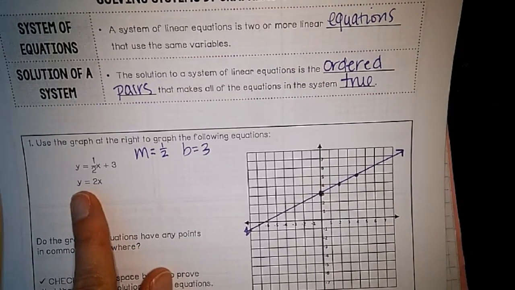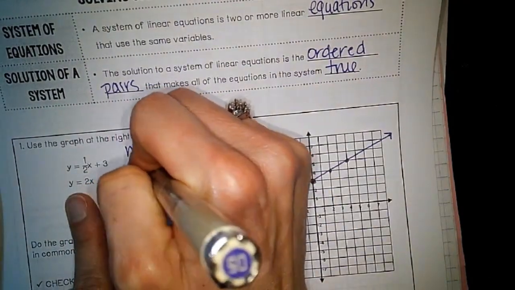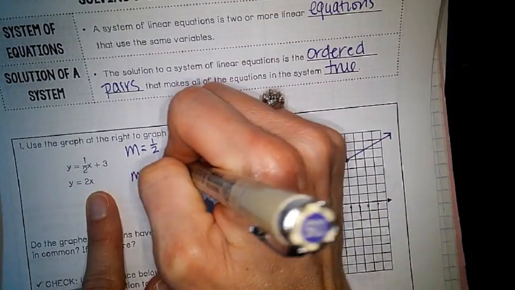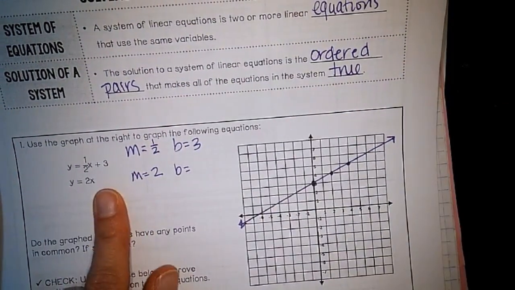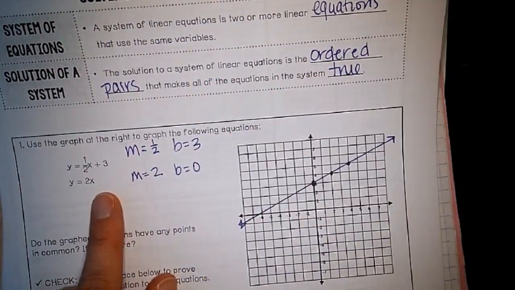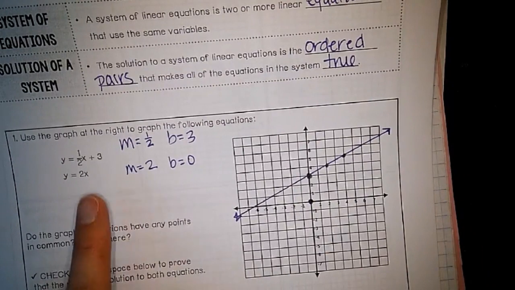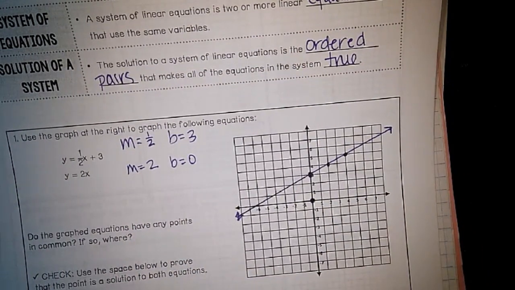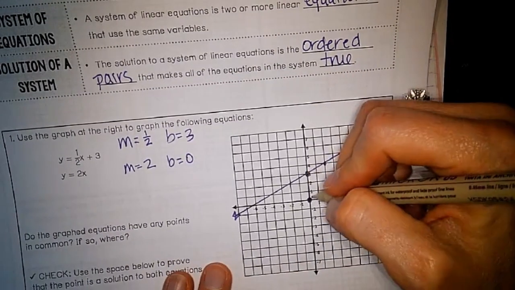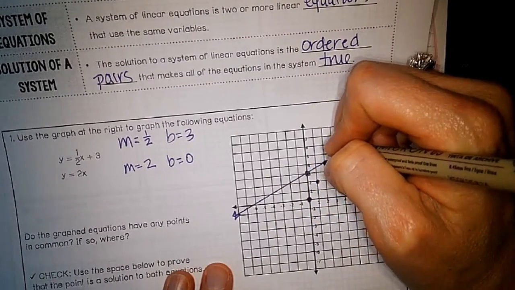Y equals 2 times x. What's my slope? M equals 2. What's my B? If there's nothing there, we start at the origin. Nothing there. They're not giving us a starting point. So if we don't have a starting point, we start at the origin. And then from there, what are we going to do, Marley? Up 2 over 1. Up 2 over 1.